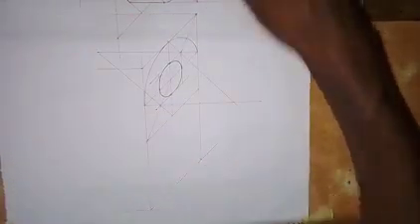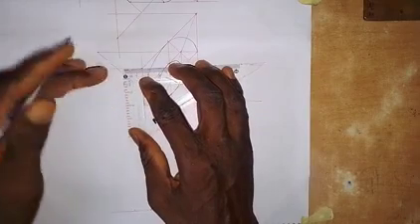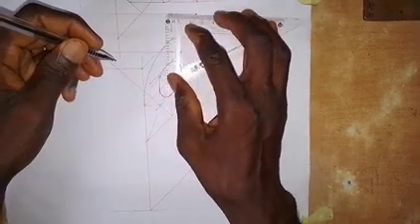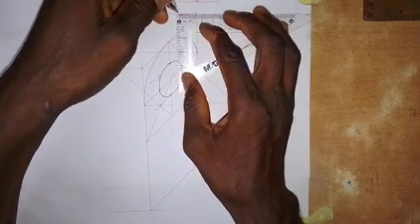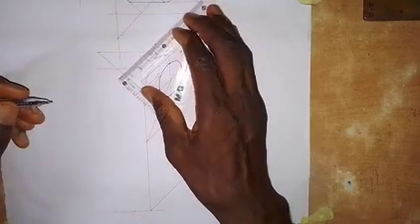Then I will take a measurement of 15 millimeters here. This is 15 millimeters, and then I'll come here and take a measurement of 15 millimeters. This is 15 millimeters here. So I will join this together.